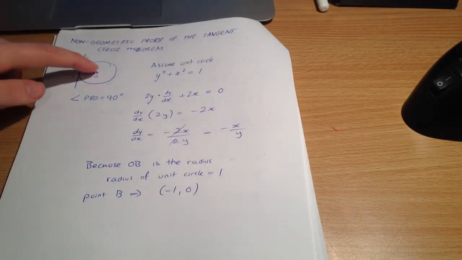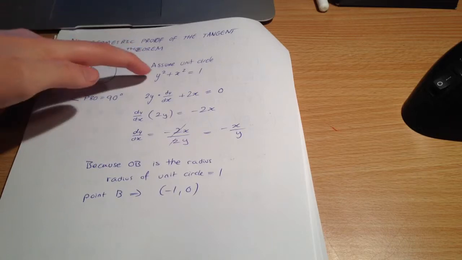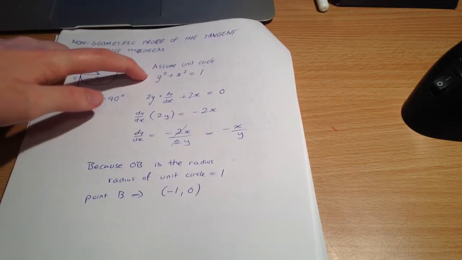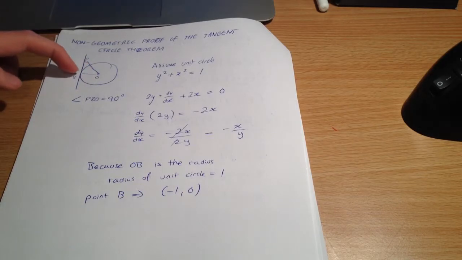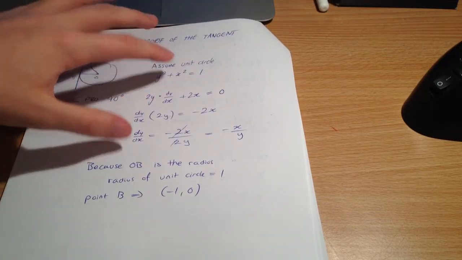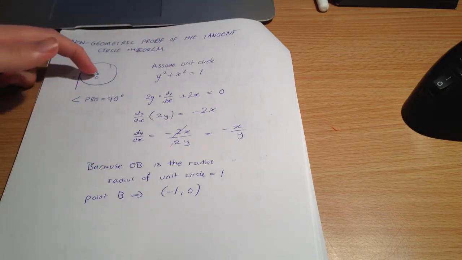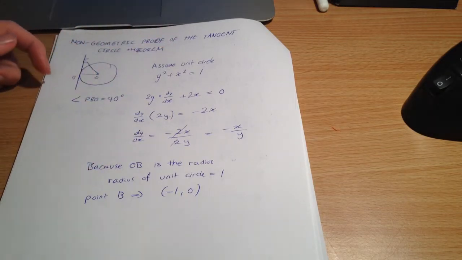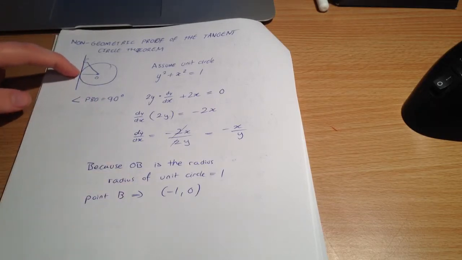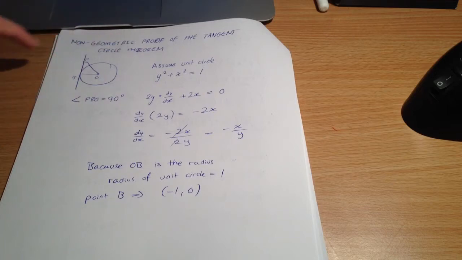Because of course we've got the origin O, and we're assuming that the unit circle is centered on the origin as per the equation here. So this b value, which is to the left of the origin, is going to be negative 1, which is the x coordinate, and 0 because it's still on the x-axis. So we just imagine a Cartesian plane in there.